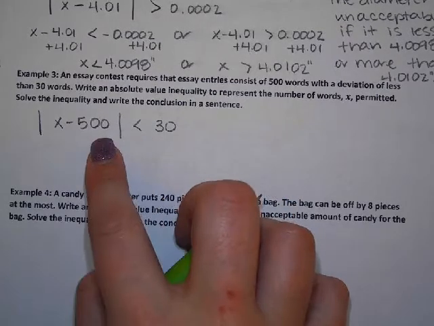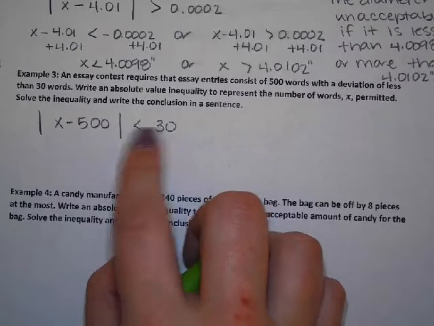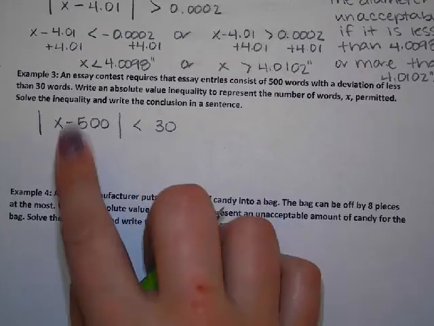Well, this is less than. This is less than 30. The alligator eats the 30, but this side is less than that.